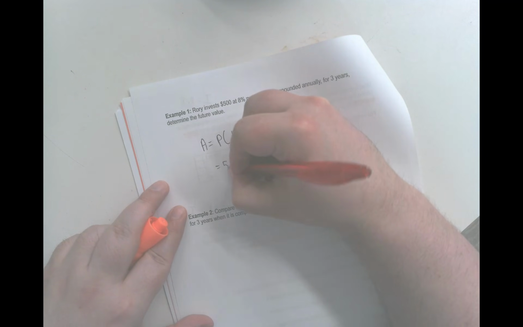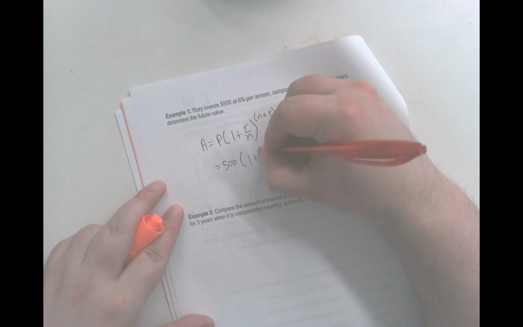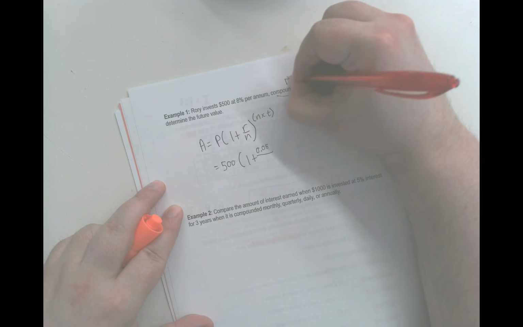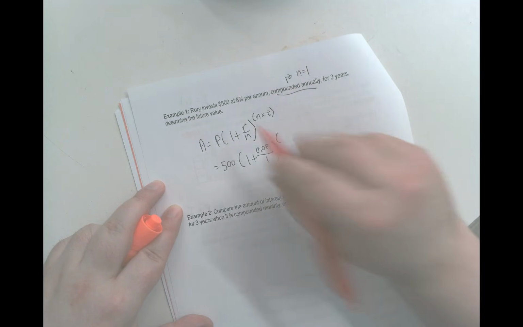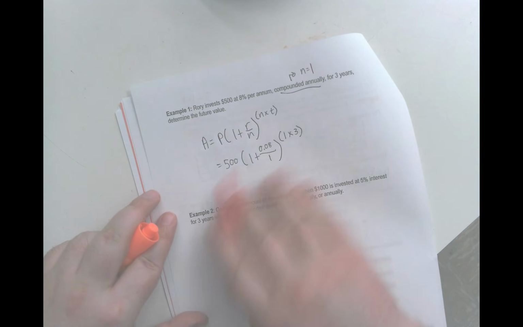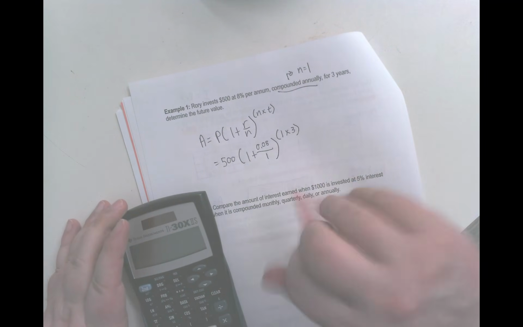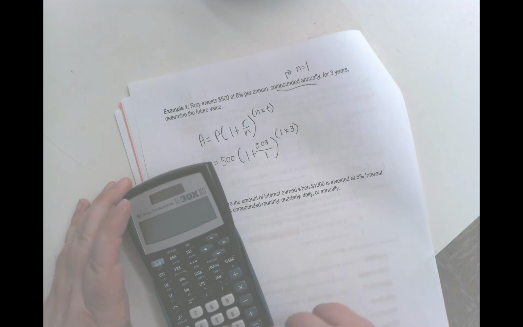So my starting amount is $500. 1 plus 8% is 0.08. Compounded annually means that N is equal to 1, to the power of 1 times 3. All right, and you can simplify this if you want to before you do the calculation, but I would just recommend writing your numbers into the formula and just punching it in as is, because it's very easy to make a mistake.